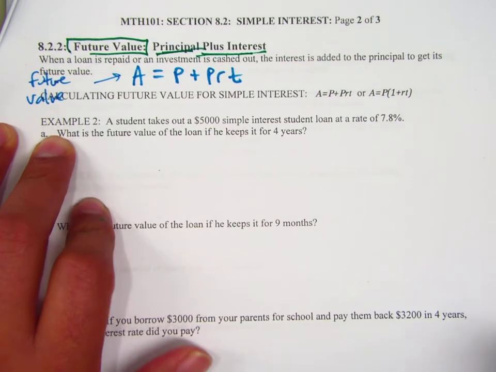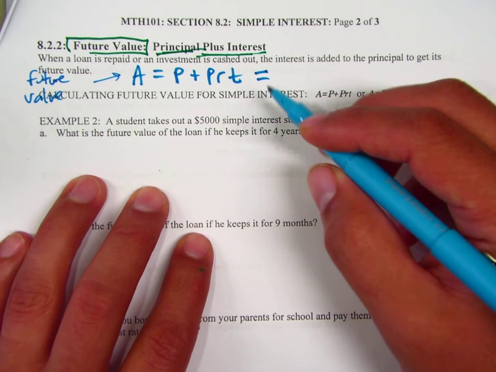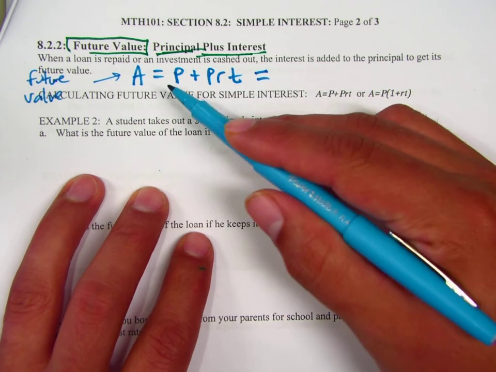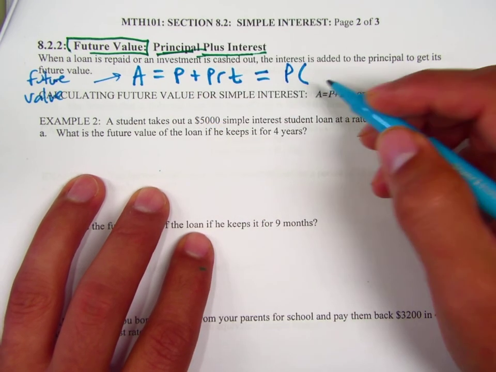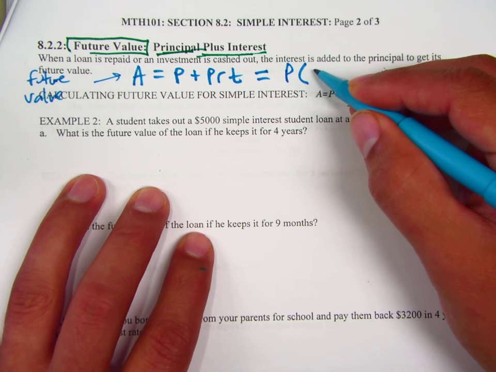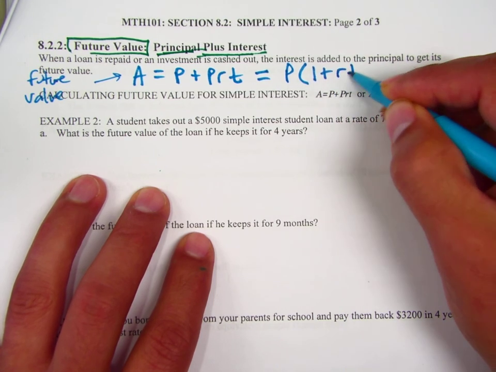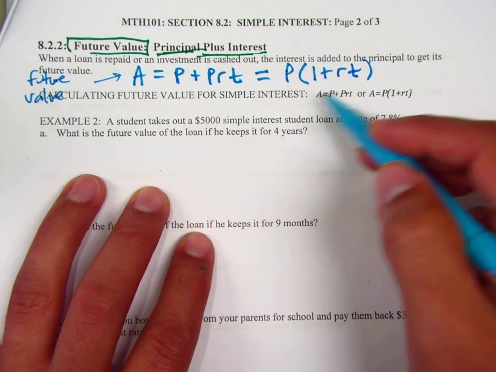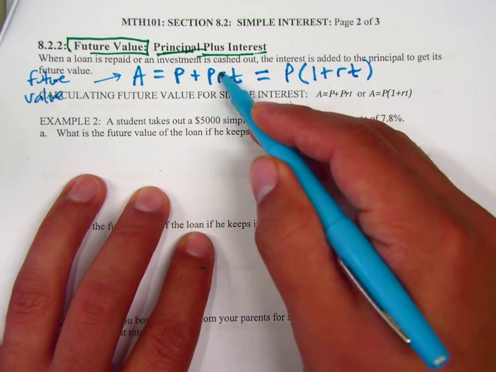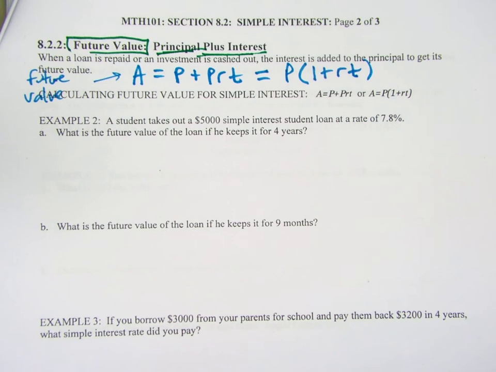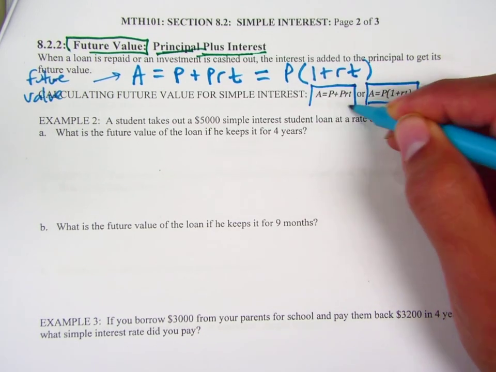Future value. And I hope you remember some basic algebra because we're going to need a lot more next semester. But what can you factor out here? P. And what's left? 1. Don't forget the 1 plus RT, right? If you start with two terms, you got to have two terms in your factor. So P divided by P is 1, and then here you divide it out, you get RT. Either one of these formulas is perfectly fine to use.